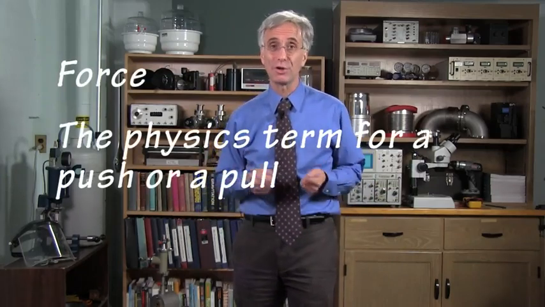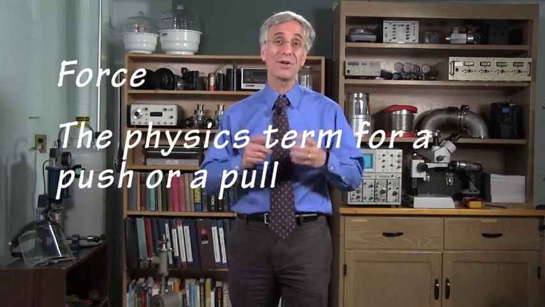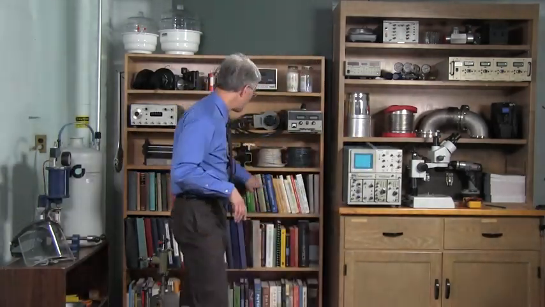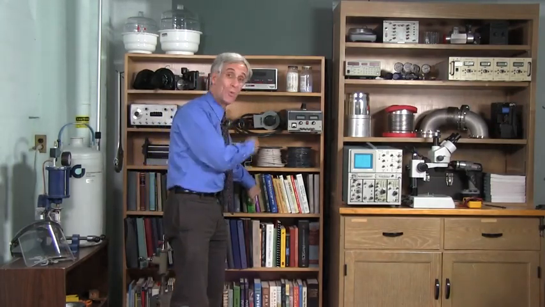I have one more physical quantity to introduce: force. Force is the physics term for a push or a pull, and it's another vector quantity. For example, if I push on this book, I'm exerting a force on it, and that force has both an amount, which is how hard I'm pushing, and a direction, which in this case is away from you.